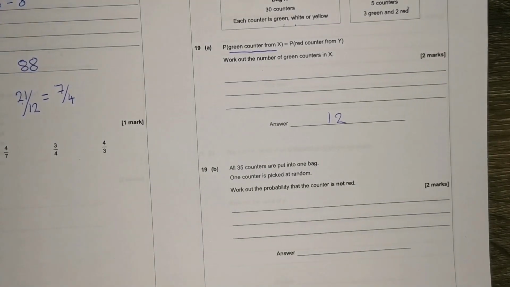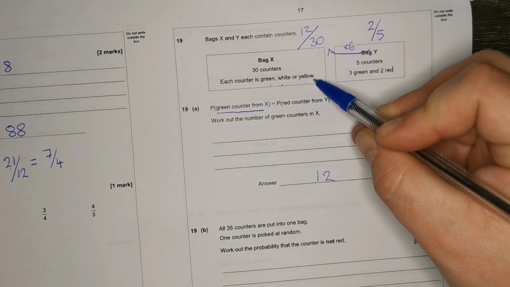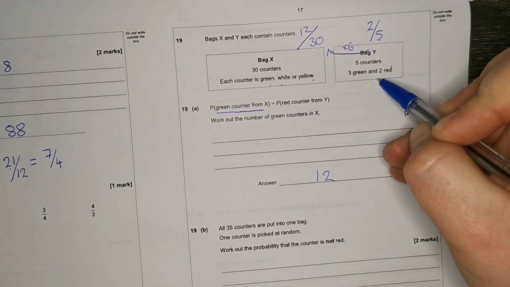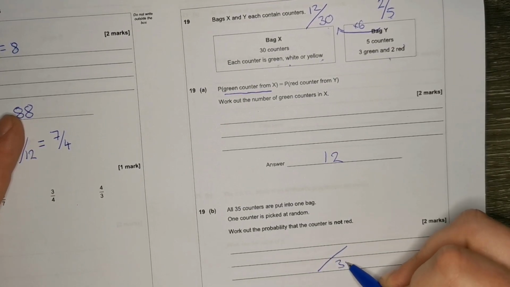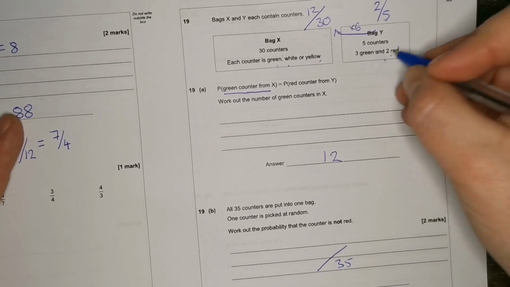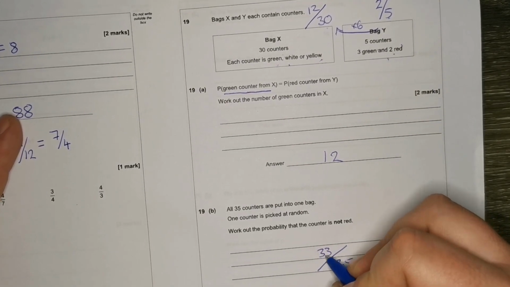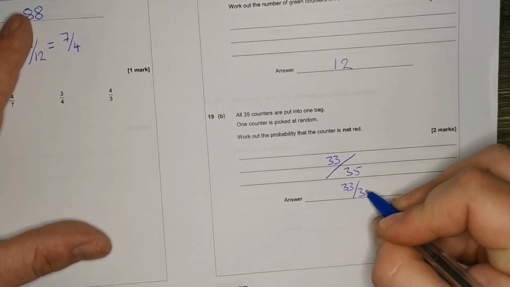All 35 counters are put into one bag. One counter is picked at random. Work out the probability that the counter is not red. Okay, so there was no reds in there at all, and there's only 2 reds in there. So out of 35, which is my 2 bags together, 2 of them are red, so there must be 33 that are not red. So 33 out of 35.